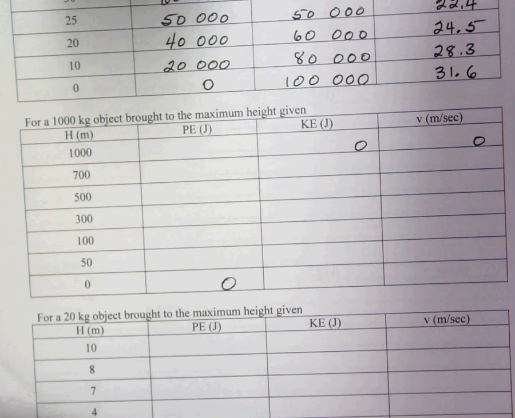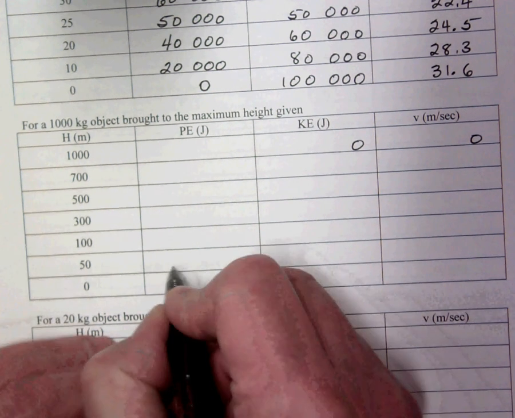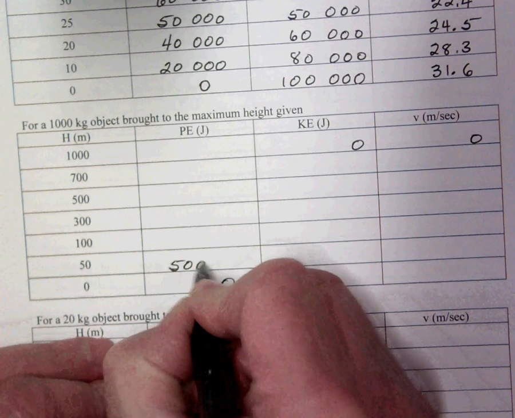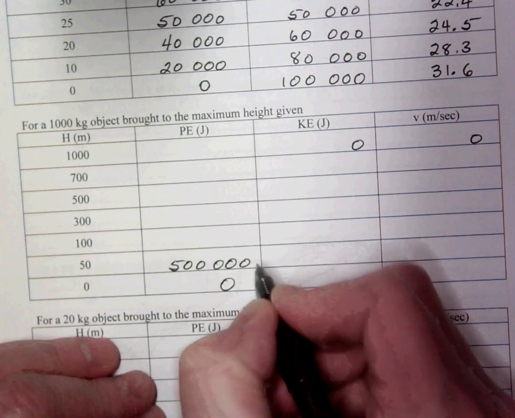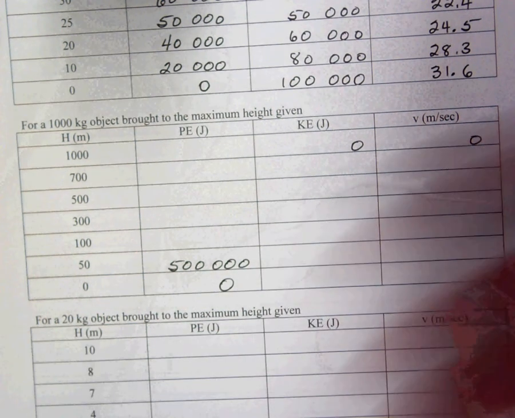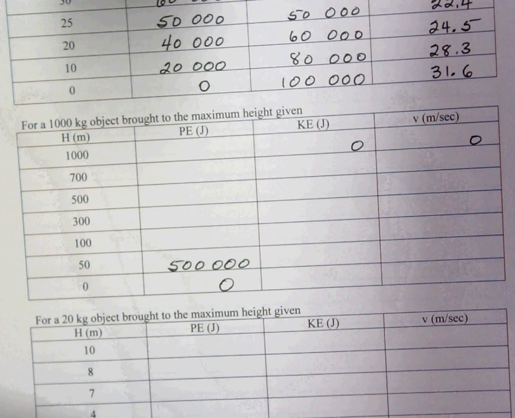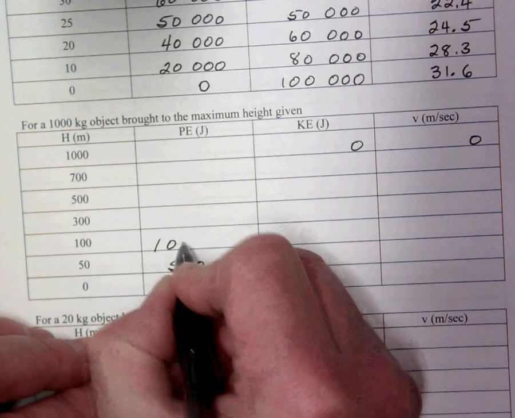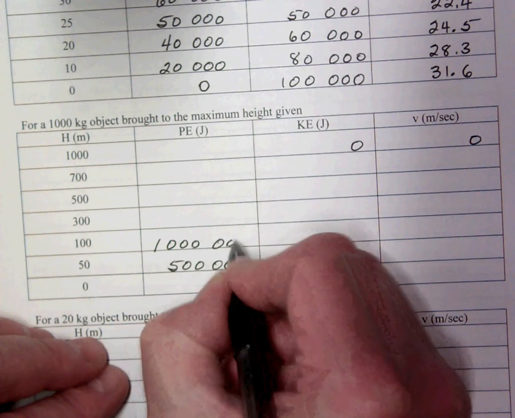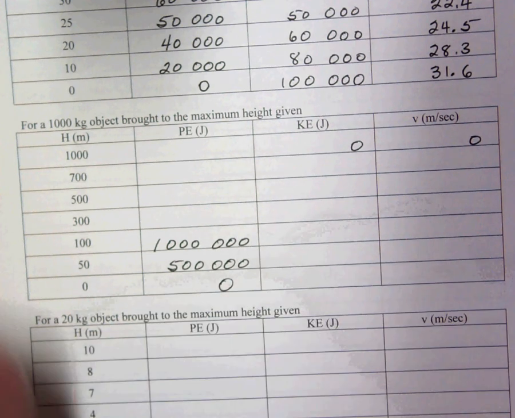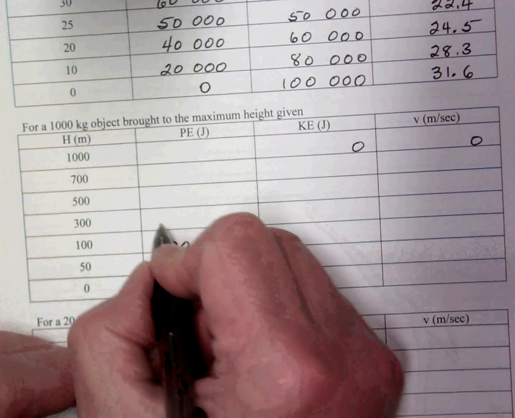So I've got a 1,000 kilogram object times 10 times 50. Yes, I know it's not going to be that in the real world, but remember our perfect little physics world, where we have no air resistance. Okay, I've got 1 million. 3 million.